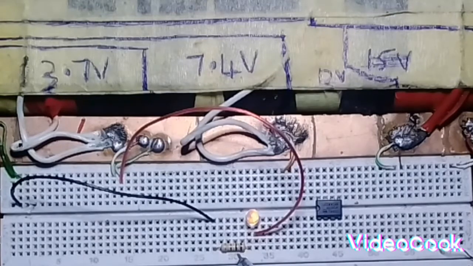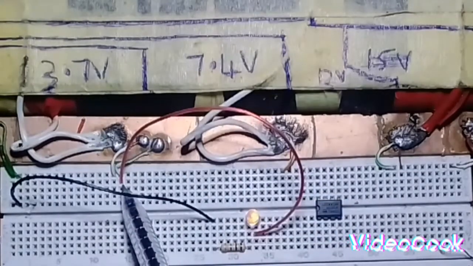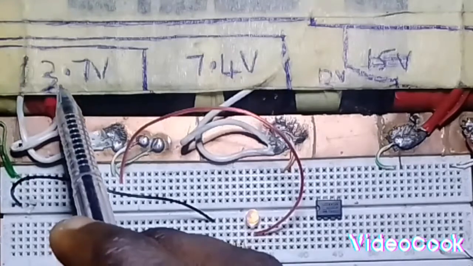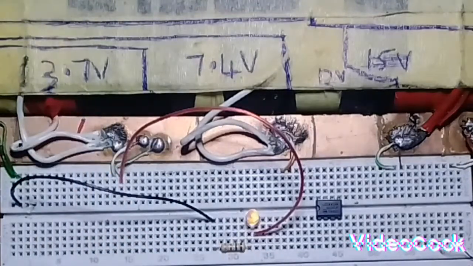In our circuit here we have a resistor of 1000 ohms connected to the negative pin of an LED. The end of the resistor is connected to the negative pin of the power source, the battery, and then the positive pin of the LED is connected to the positive pin of plus 3.7 volts.